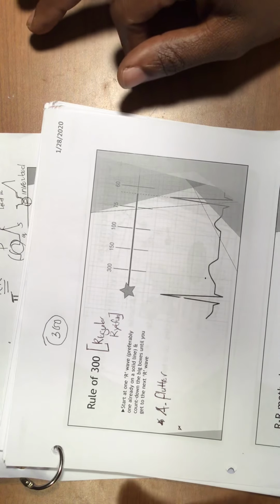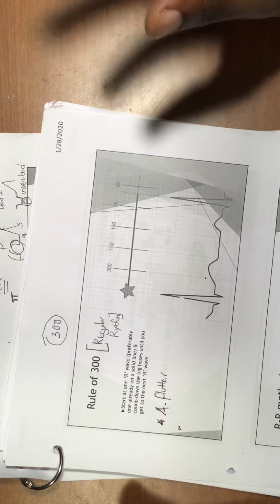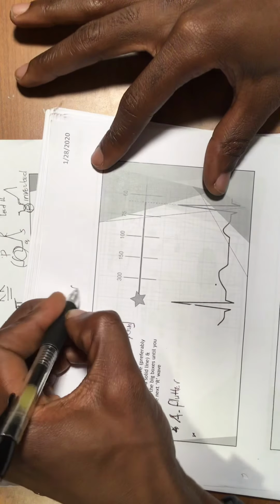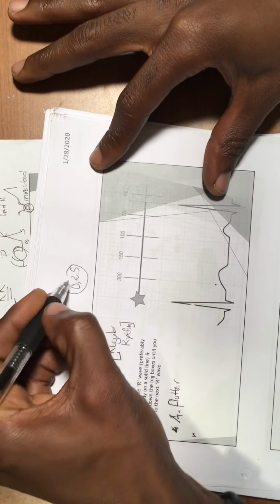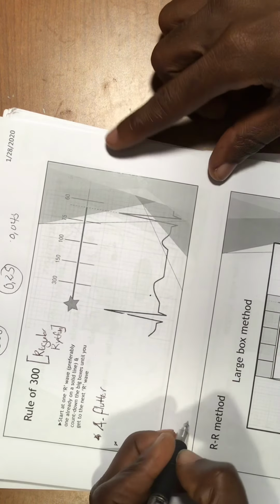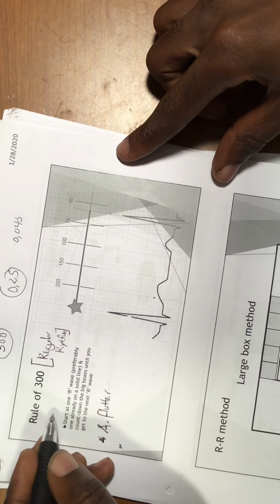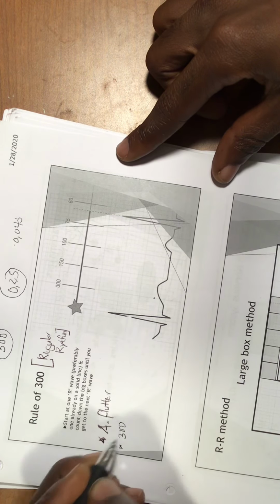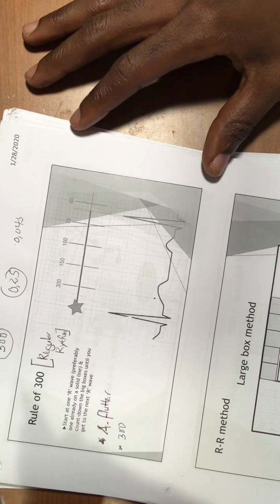You need to measure how many big boxes you have, not the small ones, but the big boxes. When I talk about the big boxes, I mean the boxes that measure 0.2 seconds, not the tiny boxes that measure 0.04 seconds. So to get the heart rate with the 300 method, you measure the number of boxes you have and you divide it.